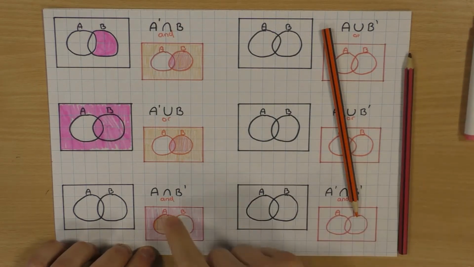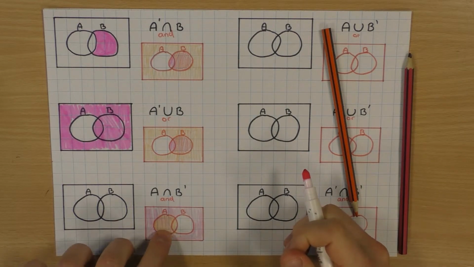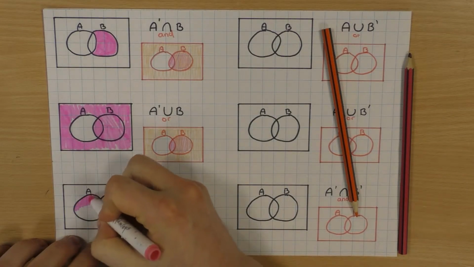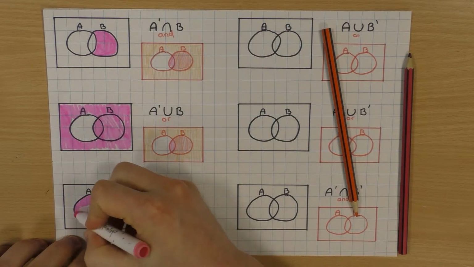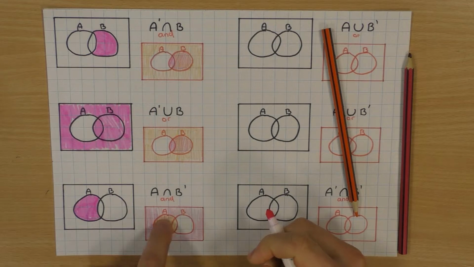Okay, and we're back to "and". So it's only the bits that have had both orange and pink, which is just this section here. So on my final answer, I'm just going to shade that bit in there, because that's the only bit that has both.